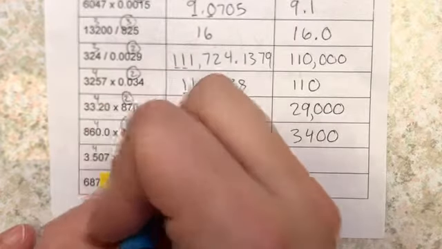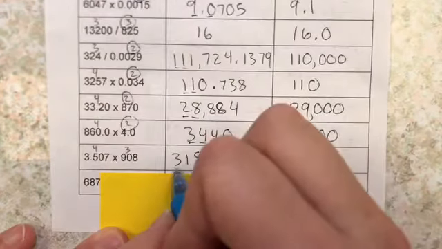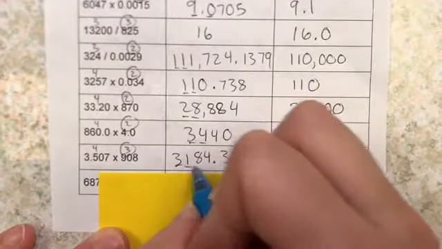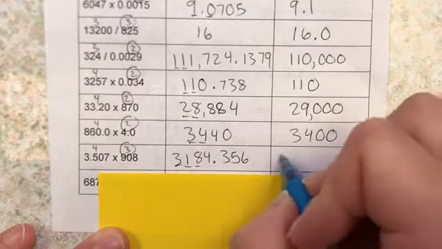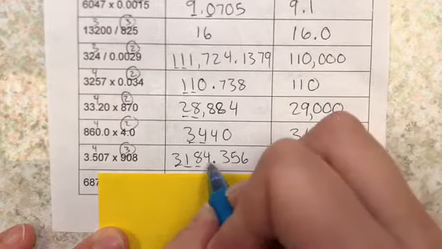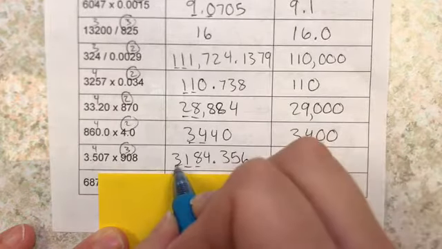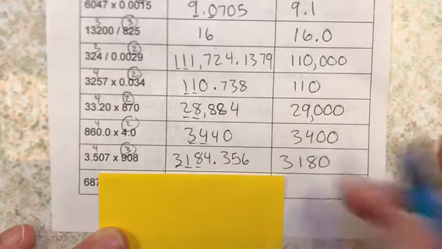This one has 4 significant figures. This one has 3 significant figures. So our answer needs to have 3, 3, 1, and 8. The 4 is not going to round it up, so we have 3, 1, 8. But we need a 0 there to hold the place, so it's still 3,000, not just 300.